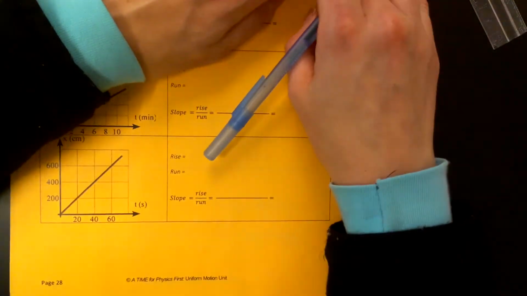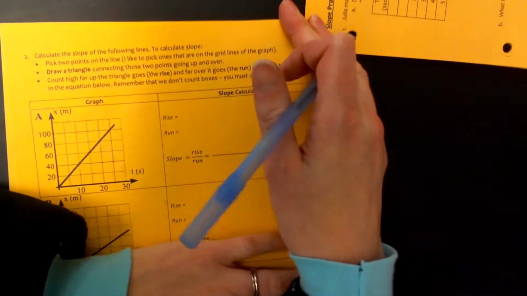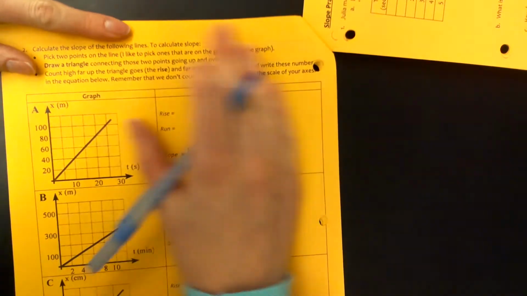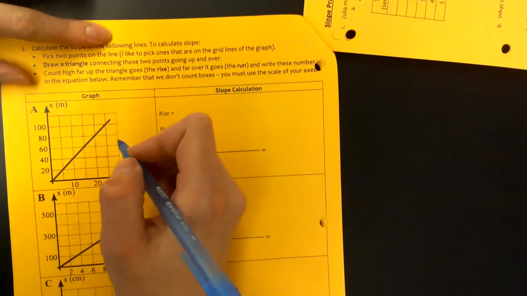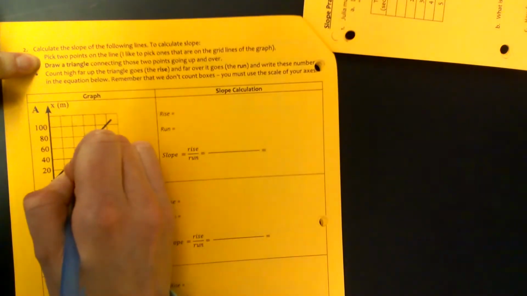Okay. Now if you flip over, there's a few more questions for us to do here, and so we're going to be calculating the slope. This is what I do here, and we're going to follow these rules here. So we're going to find the slope of each of these lines. And we're going to use some units to think about what that's going to be on there. So first we're going to pick 2 points.